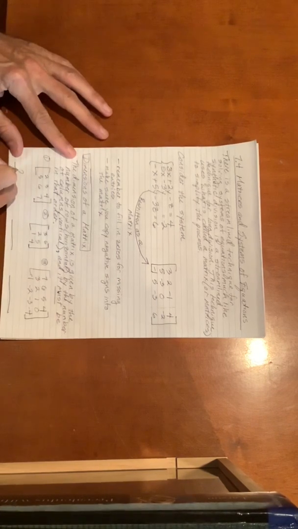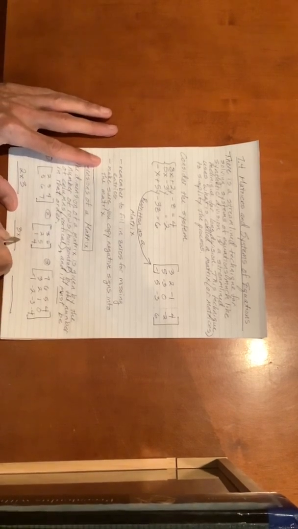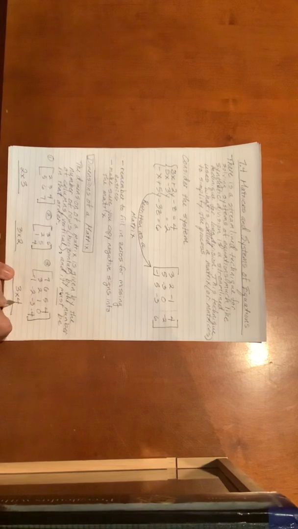Here you can see there are 2 rows and 3 columns. So this would be a 2 by 3 matrix. This next one, obviously, you can see is 3 rows with 2 columns. So that would be a 3 by 2. And this last one, you can see 3 rows with 1, 2, 3, 4 columns. So that would be a 3 by 4 matrix.